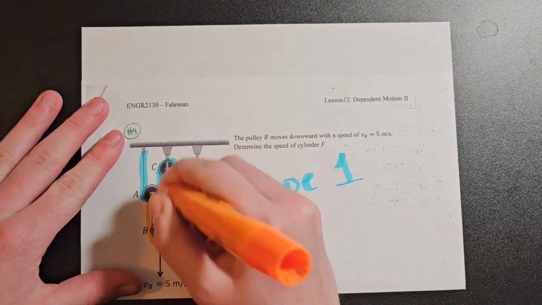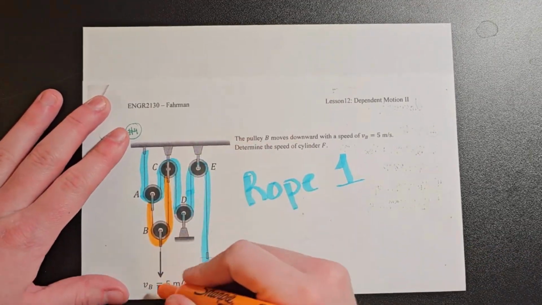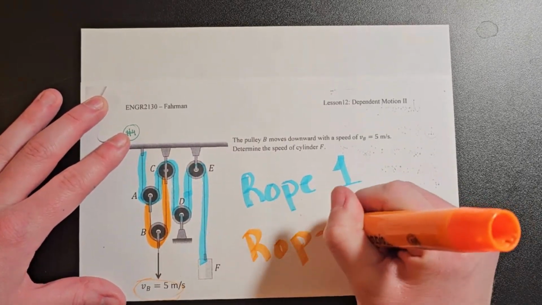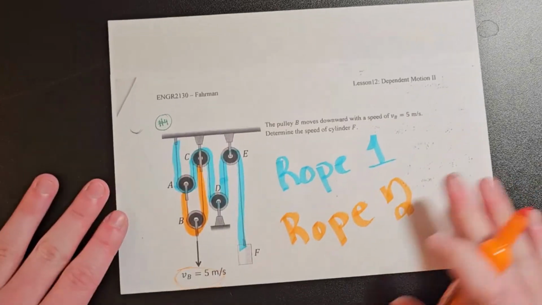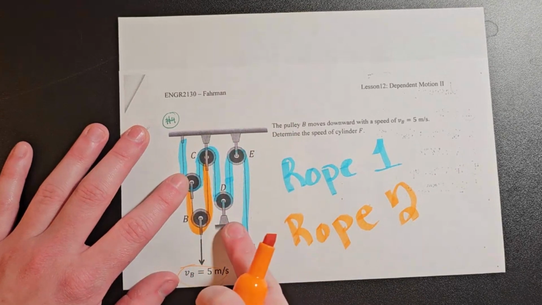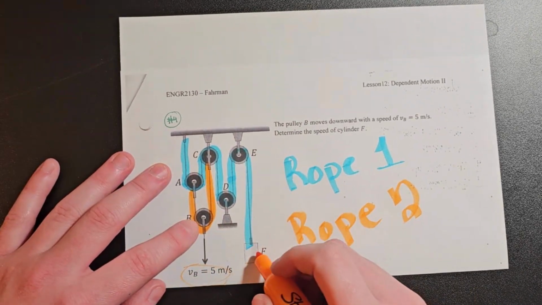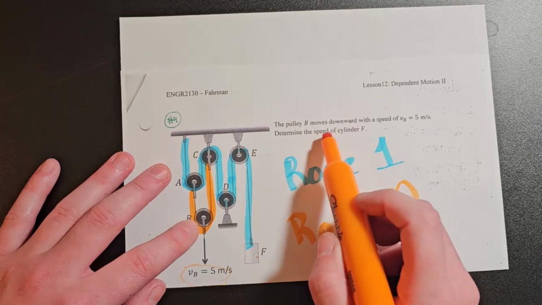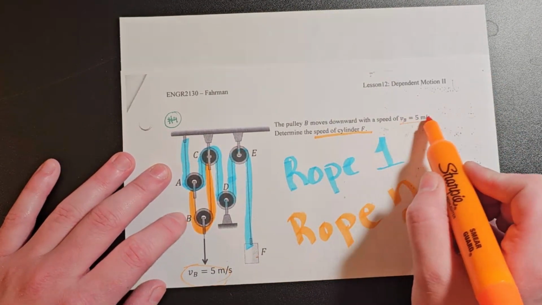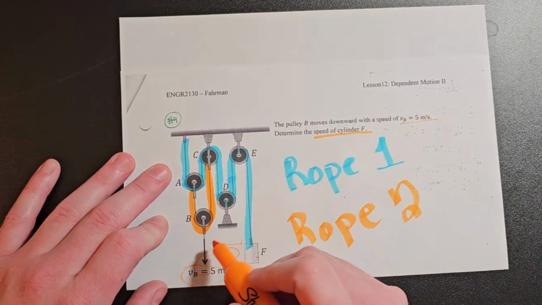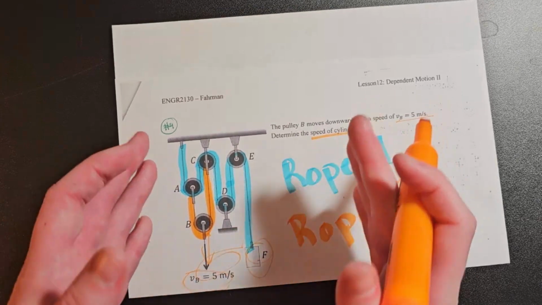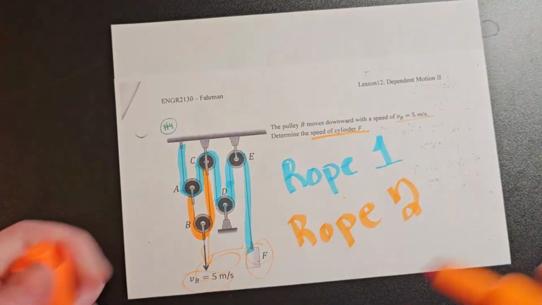Now I'm going to highlight rope 2. So this is rope 2, and it's involved in this force right here. So you're just going to have to look forward to it. Again, this is fixed here, here, and here, and it's fixed here. There is a weight, and so in this problem you're supposed to determine the speed of the cylinder given the speed of 5 meters per second. So you're given the speed here, and you're supposed to determine the speed here. So you'll have to solve for that in the future.